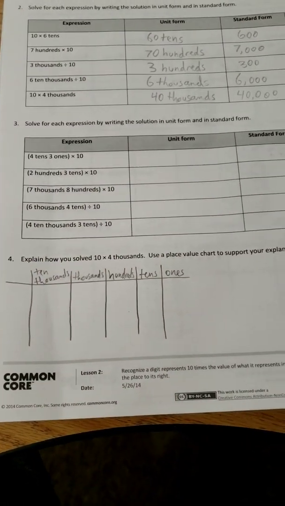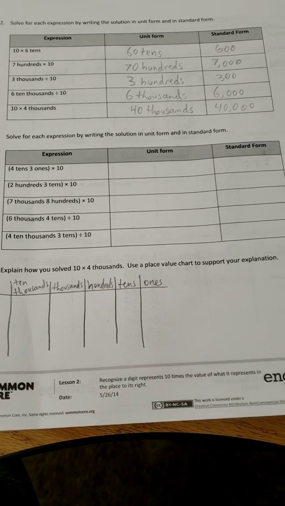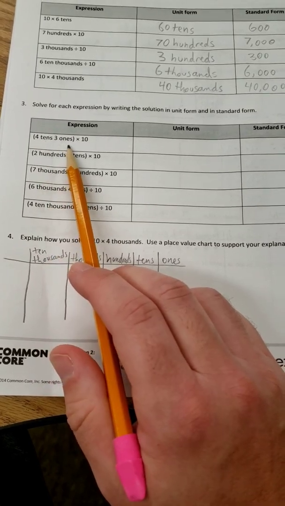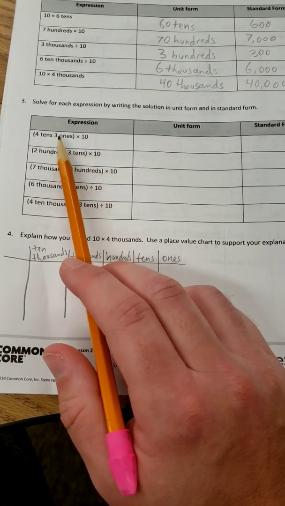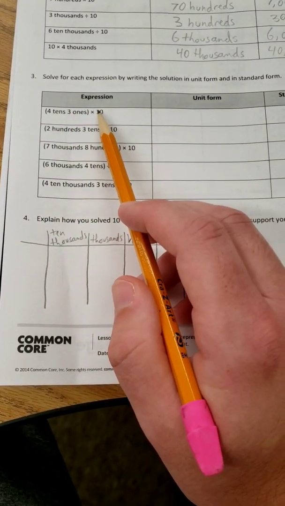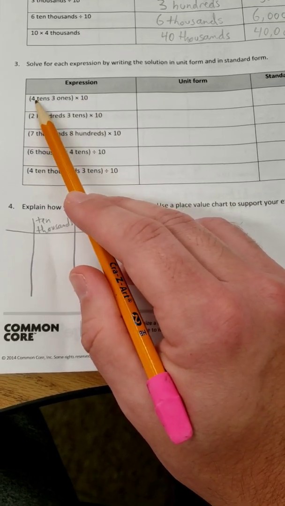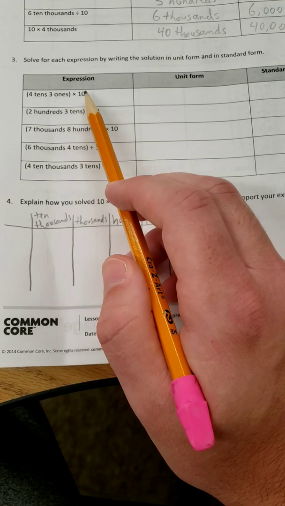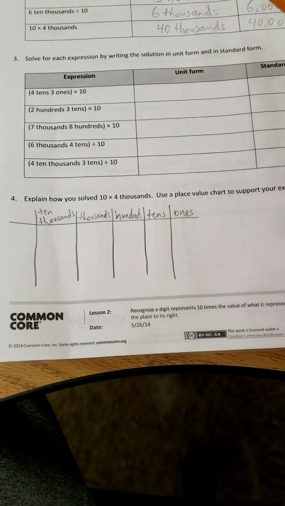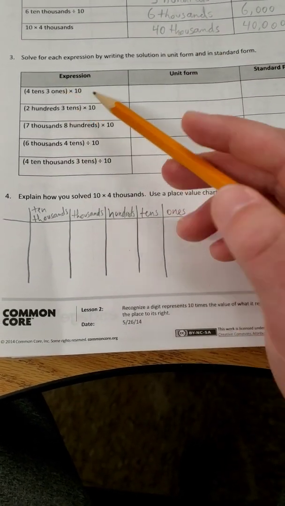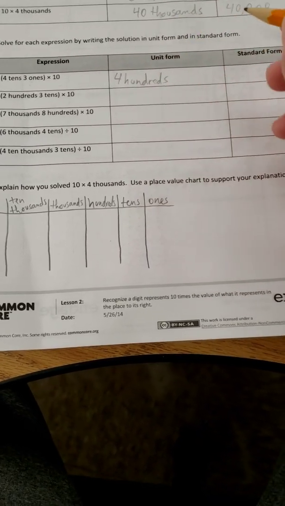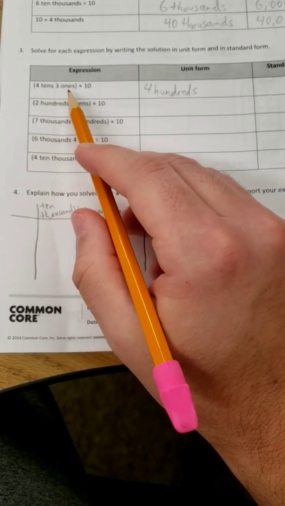Okay, 3. Solve for each expression by writing the solution in unit form and in standard form. Okay, so pretty similar, but now there are two parts here that are in parentheses. So we have to distribute the 10 here to each part. Okay, so we're going to start with 10 times the 4 tens. Now you could write that as either 10 times 4 tens is 40 tens, or based on what we did up here, we should know by now that 40 tens is 400s. That's the first part. And then the 3 ones now.